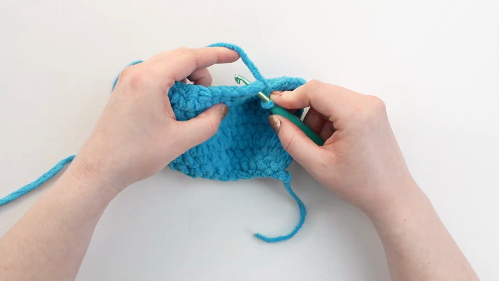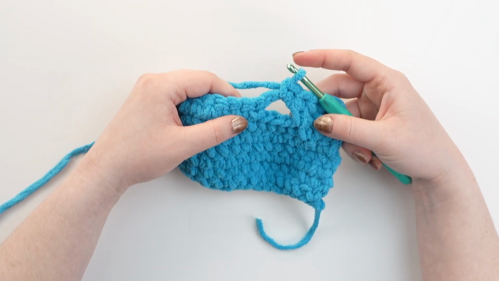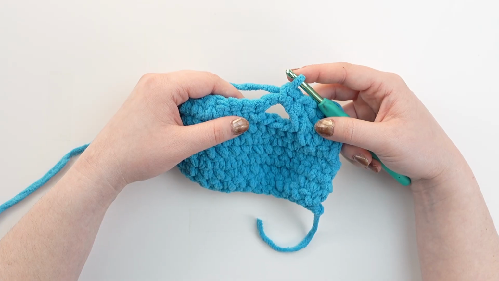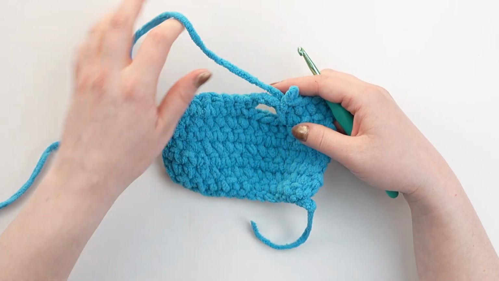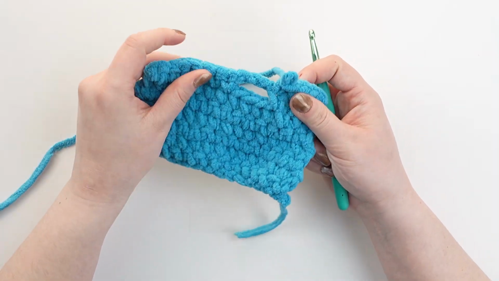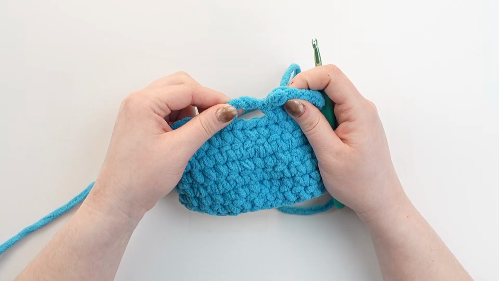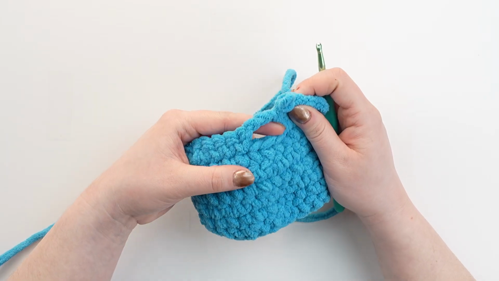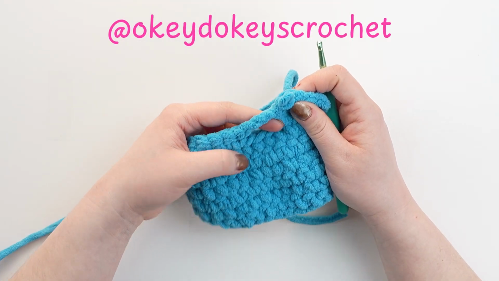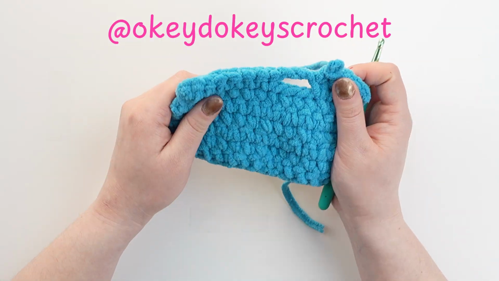into the hole and go through the whole thing like that. So that's kind of what the chain space means. It just kind of depends on what the pattern says, but if it ever says chain space, that's what it's talking about, is where you have a chain and you purposely left this area unworked. Anyways, that's chain space.